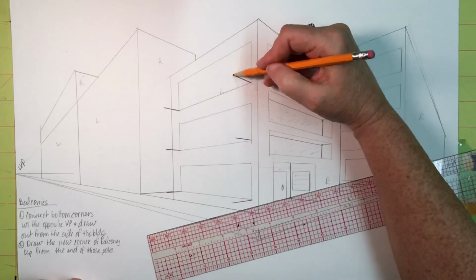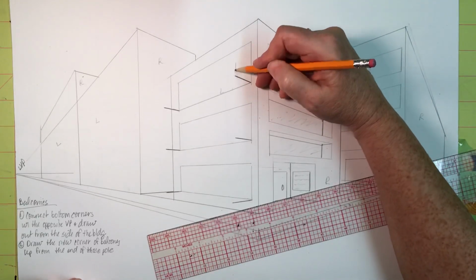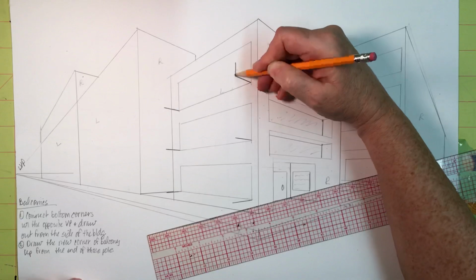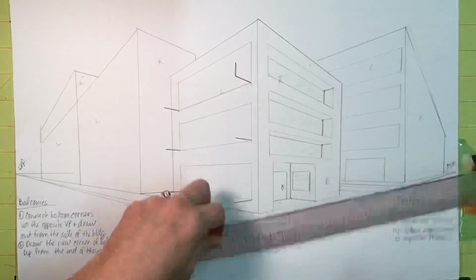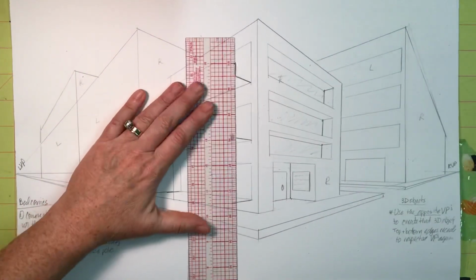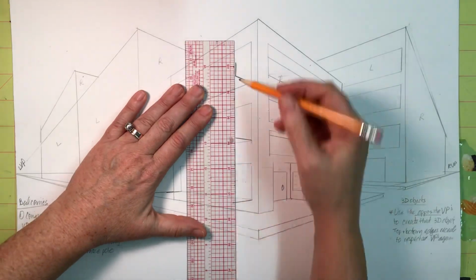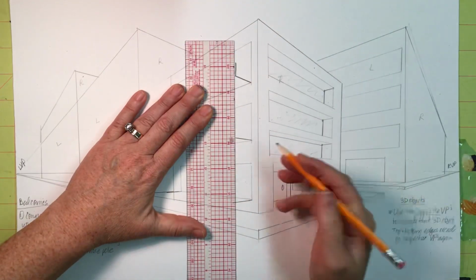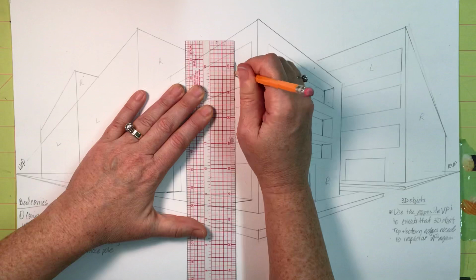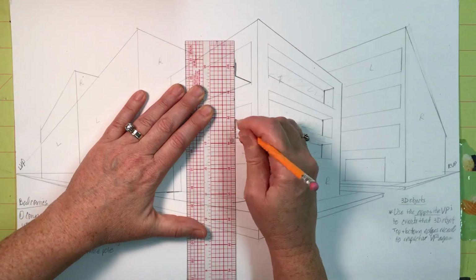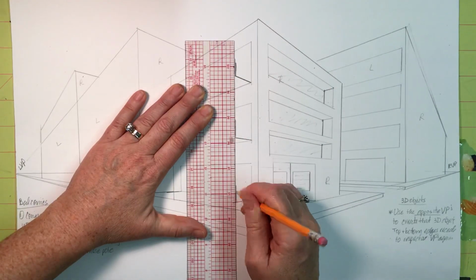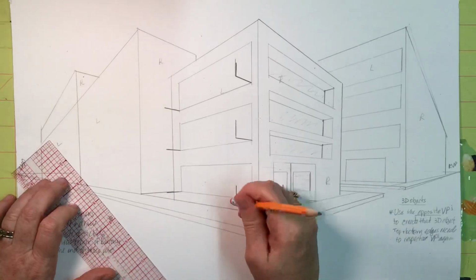So the pole comes out and then the pole goes up, right? So I'm going to use my ruler. I'm going to make sure that that is running parallel with the sides of the windows. And they should line up together with each other as well. That one was a little long.